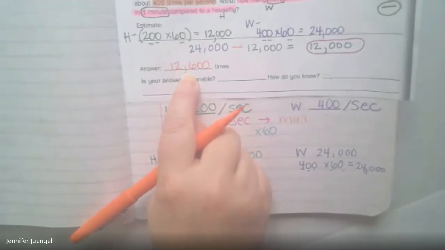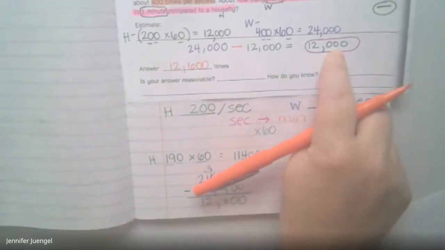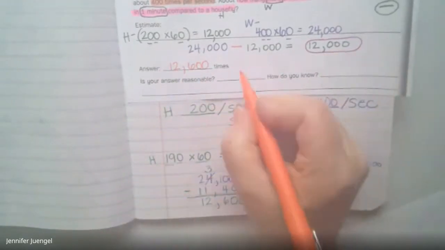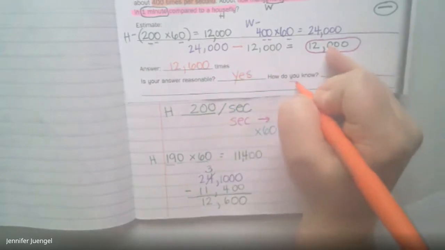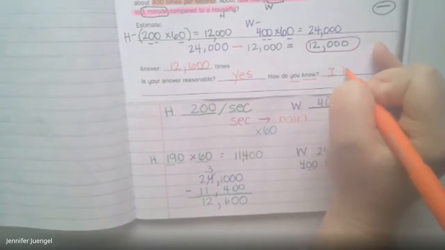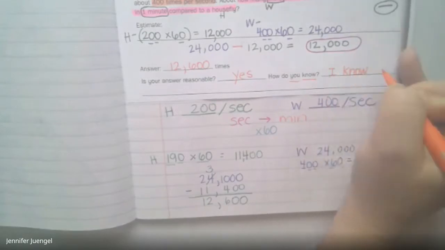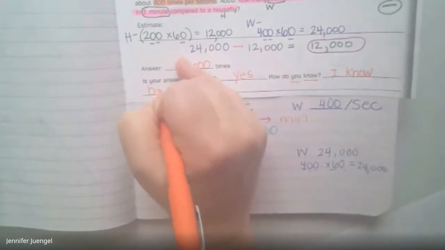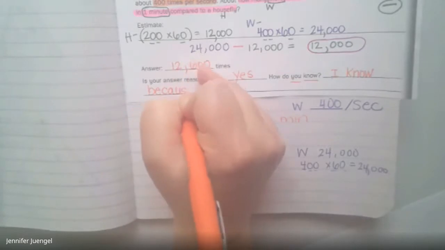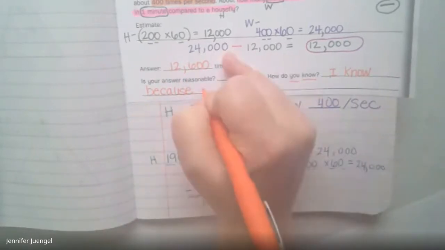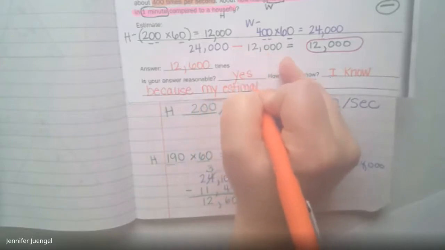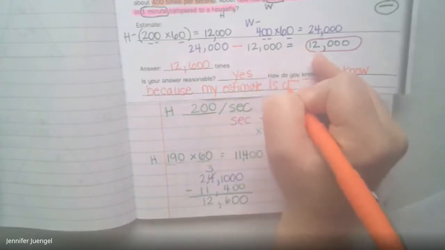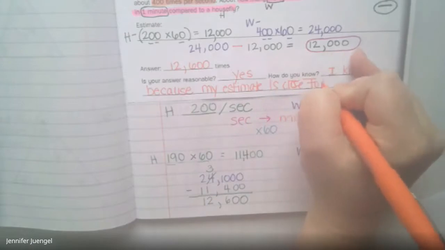So now we need to look at our math and we need to say to ourselves, is our real answer reasonable compared to the estimate? The answer is yes. How do I know? I know because, and of course we're going to repeat the question in our answer because we're fourth graders, I know because my estimate is close to the real answer.